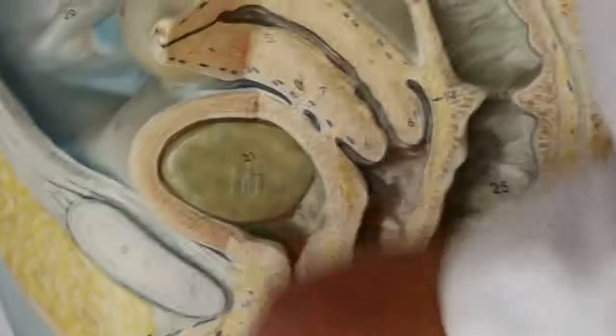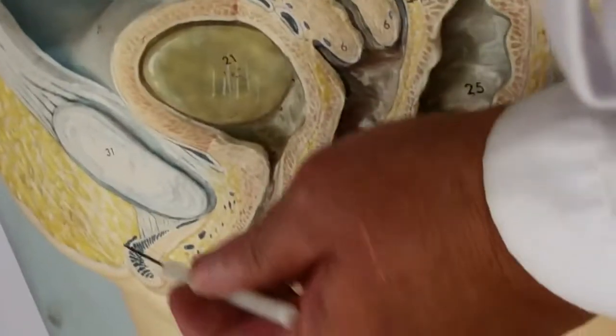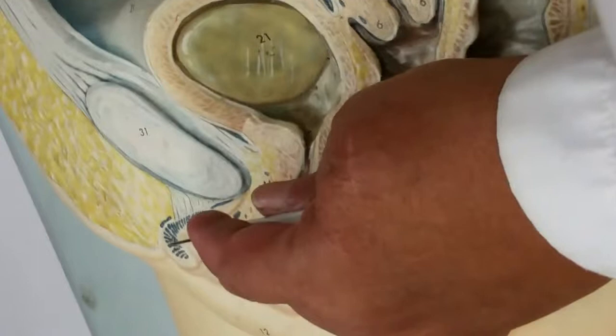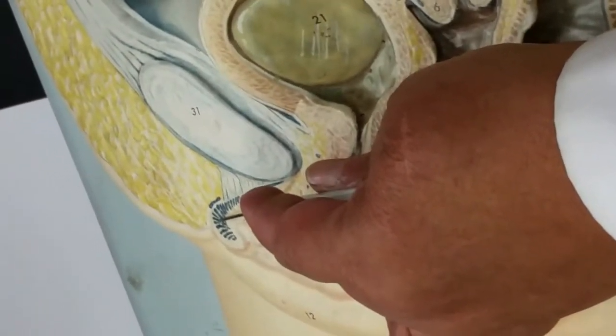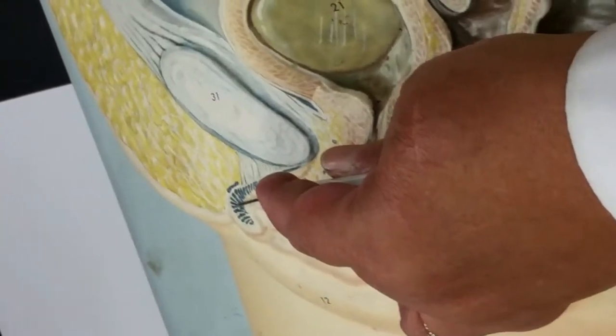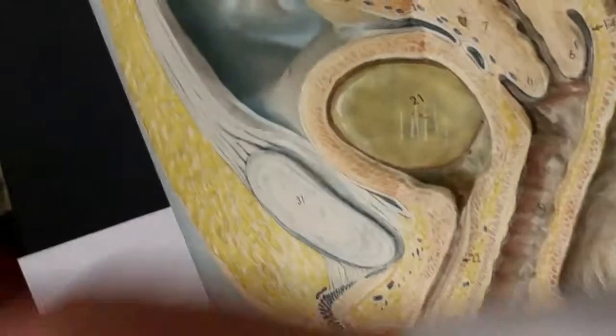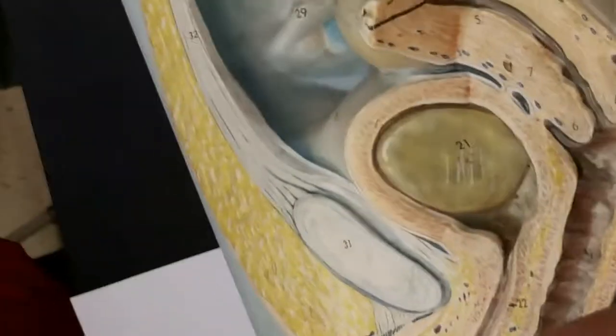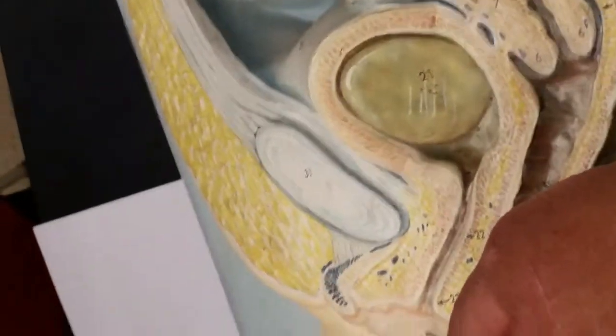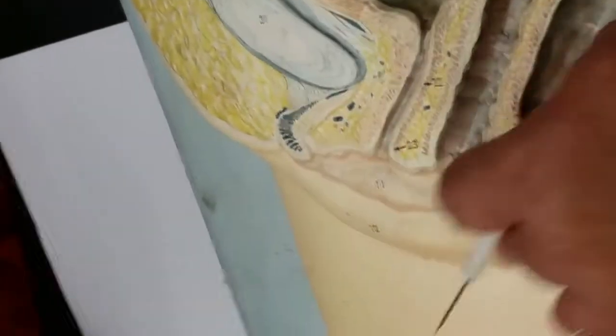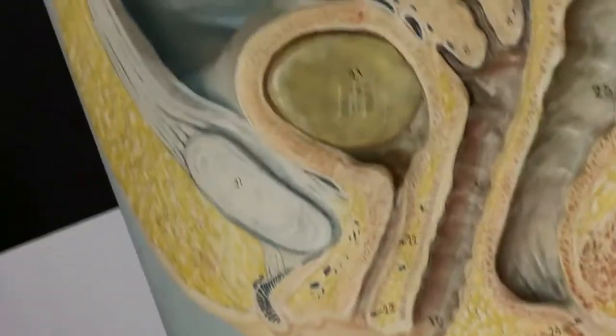And now this is comparable to your corpora cavernosa. So what is it, females? The erectile tissue, the females are called what? The clitoris. So now you see the word vulva. Vulva means external genitalia. And the external genitalia in the female include these two lips that protect the opening of the vagina, labia minora and labia majora, and the clitoris. All of those items are part of what is known as the vulva.